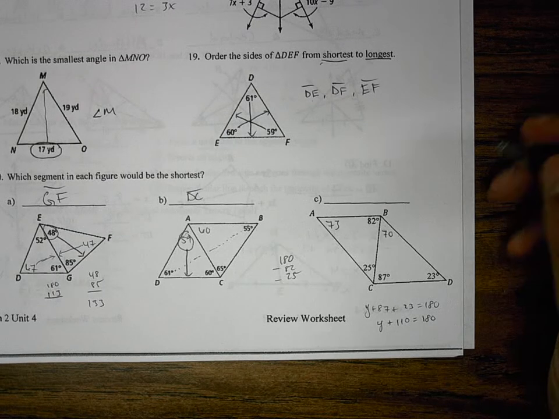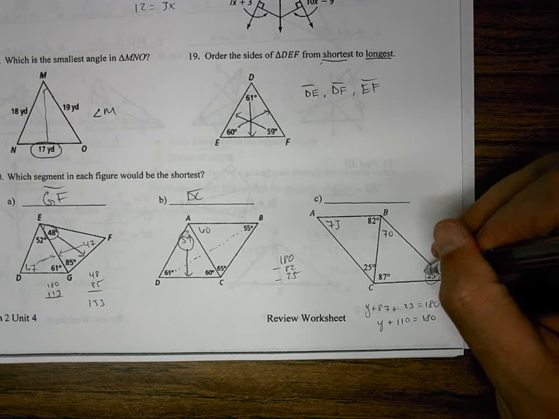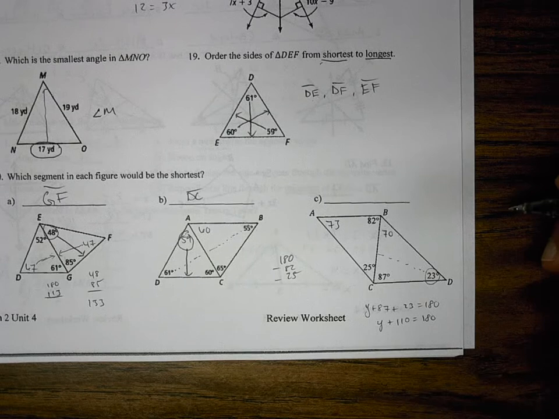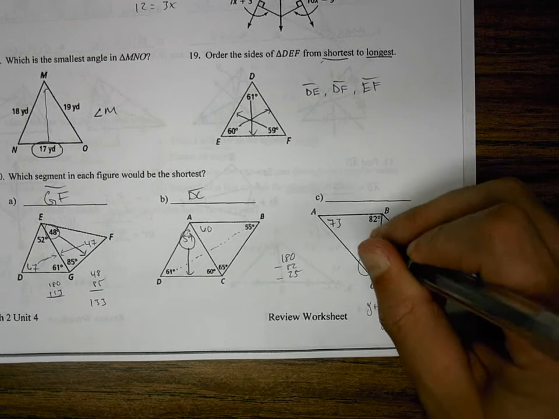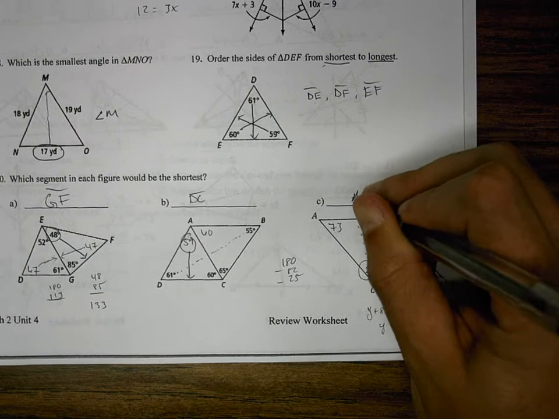So 23 is our smallest angle. It points to BC. Again, that's a conflict. Go to your next smallest angle, 25. That points to AB.